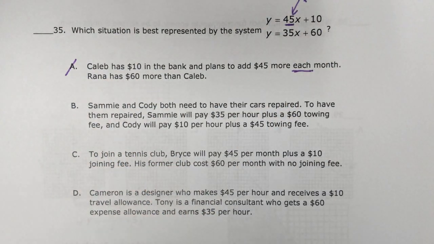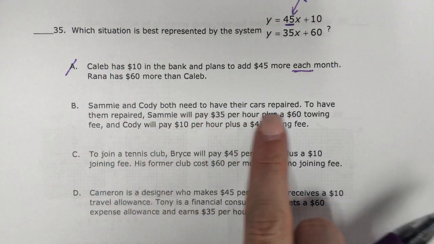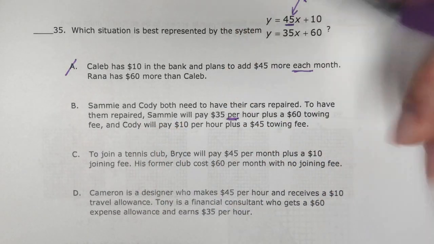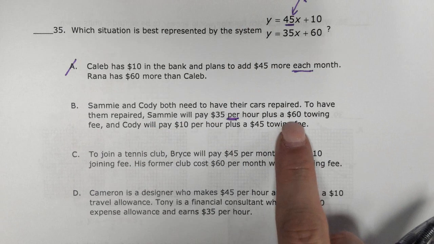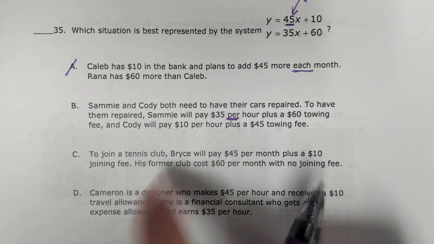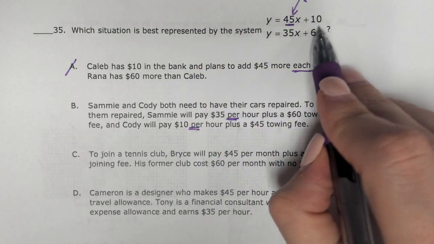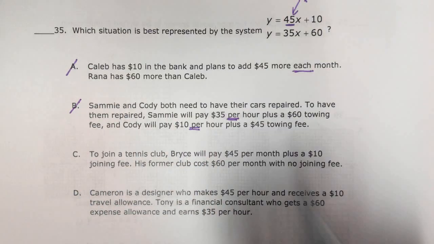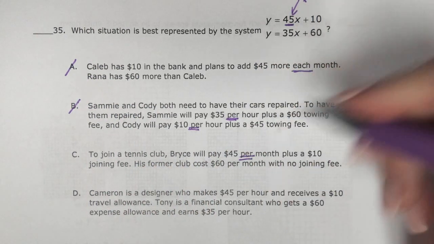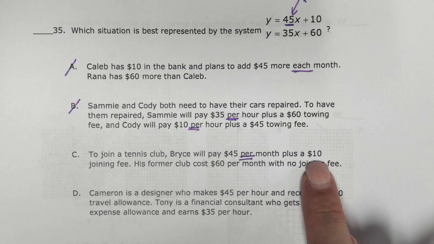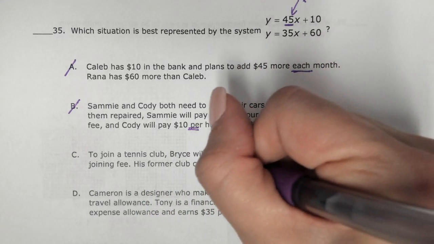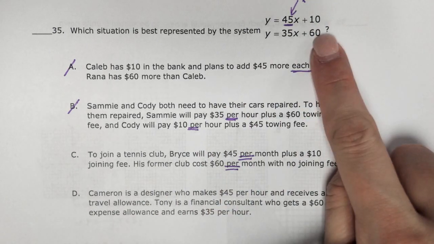It's not that. Sammy and Cody both need to have their cars repaired. To have them repaired, Sammy will pay $35 per, so 35x, okay, plus a towing fee of $60. Awesome. Cody will pay $10 per, so 10x. To join a tennis club, Bryce will pay $45 per, so that's the 45x, plus a $10 joining fee. Perfect. His former club costs $60 per, so 60x. Nope.